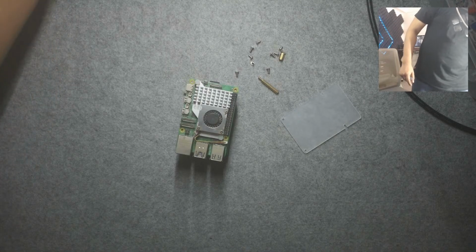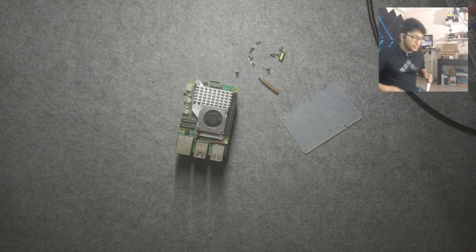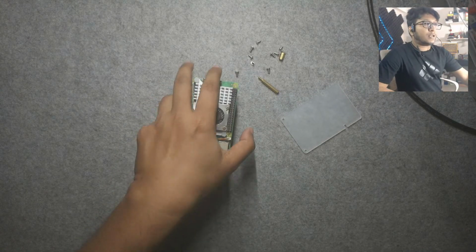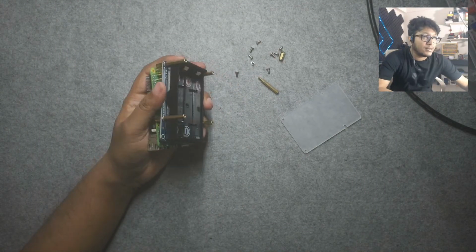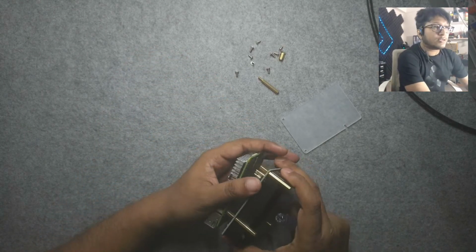So I'm evaluating this as a feature comparison. Something like what is baseline. You have to take something as a baseline so that we can make better designs on top of it.